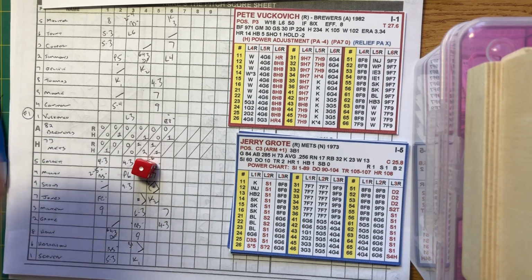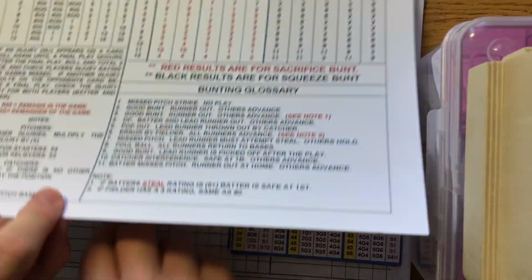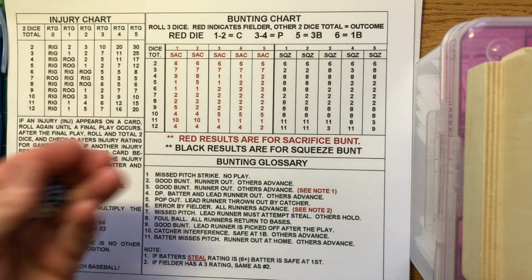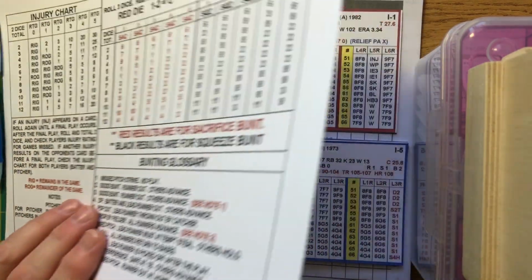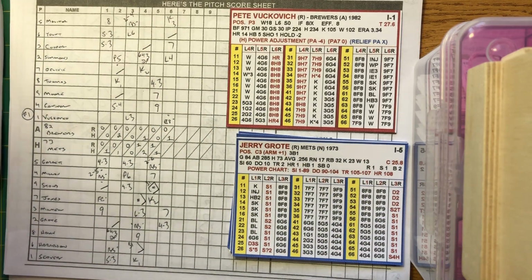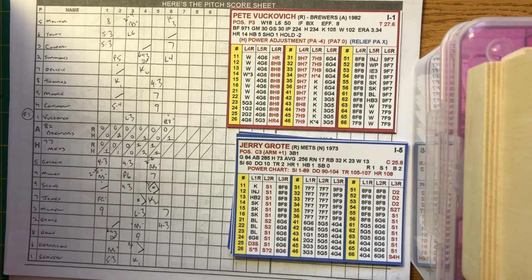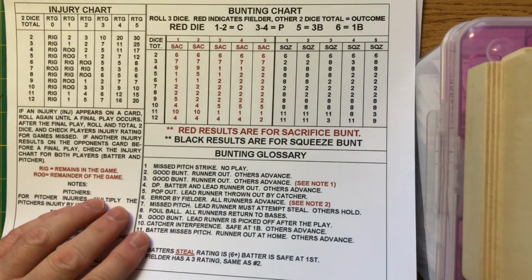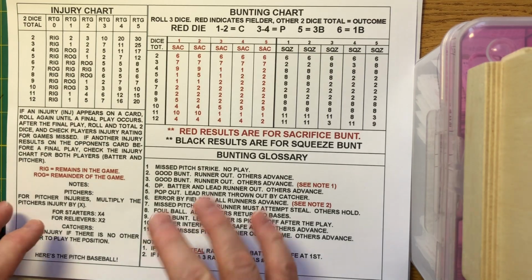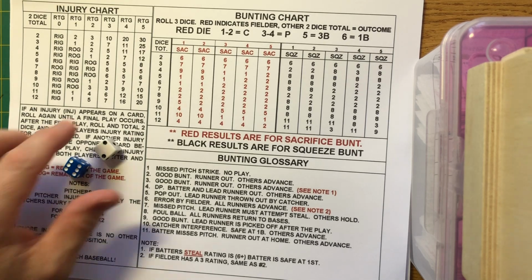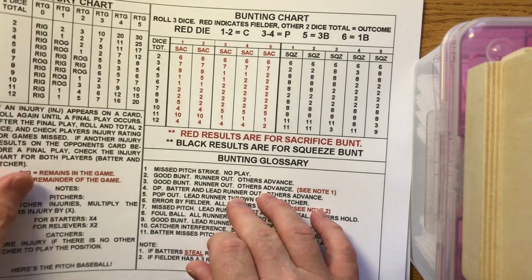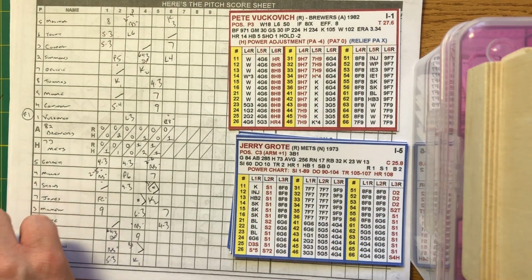All right, so first we'll do Vuk. Here's the injury chart. Here's Vuckovich's rating. It's a 9. He remains in the game. Now, Jerry Grote actually got hit by a pitch and broke his arm in 1973. Missed a bunch of time, only played in about 90 games in 1973. So he is an injury 5. This is his, and he's going to be out of the game. But for fun, we'll roll the dice and see how many it would be. He would miss 6 games with this injury. But we're just going to pull him from this game.